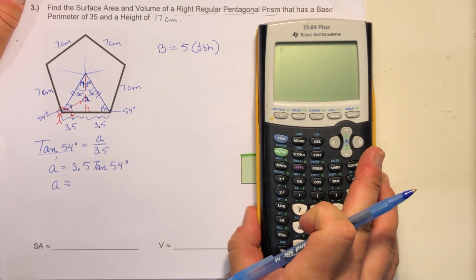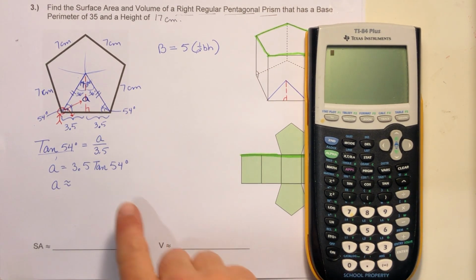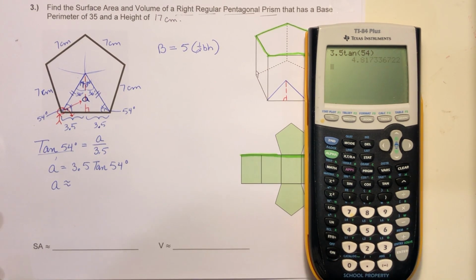All right, so here's what I'm going to do. I'm going to cover this up for a second so you can see my calculator. I don't want it to be blurry. All right, here we go. So I'm going to do 3.5 times the tangent of 54, close it up, and I get about 4.82.